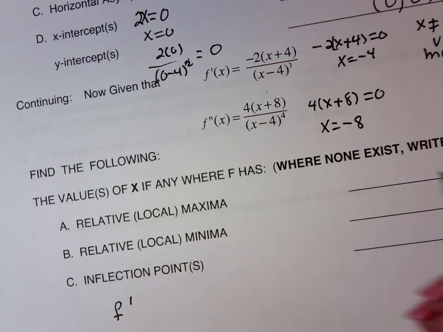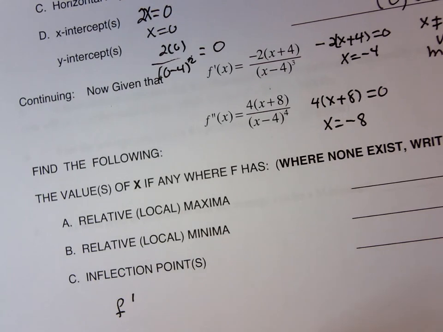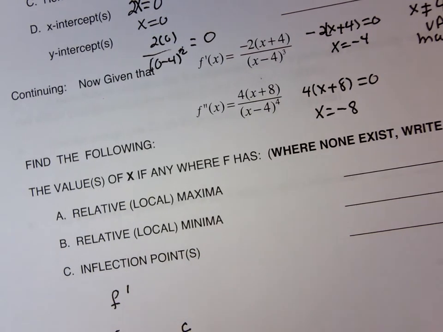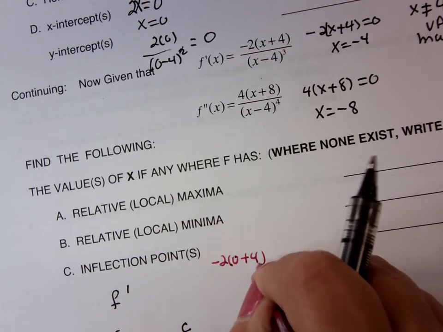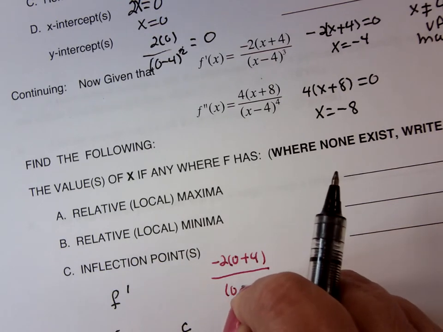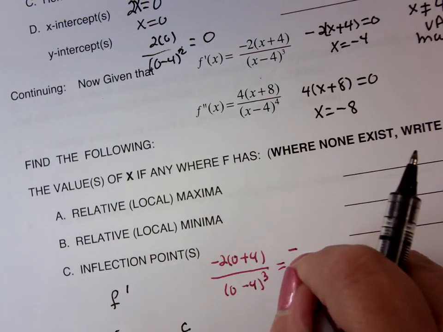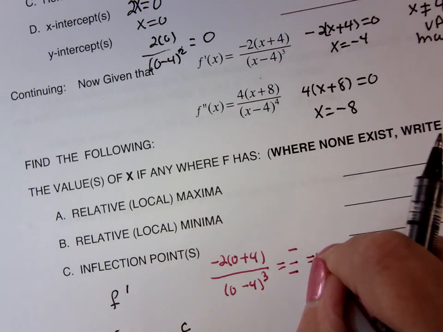I just need to know, do I have a max or a min? So at negative 4, change. I do have 4, but that's a VA, and it's multiplicity 3. So pull a test point, pull 0. So what do I have? I have negative 2 times (0 plus 4) over (0 minus 4) cubed, and it's going to be negative divided by negative, which is positive.